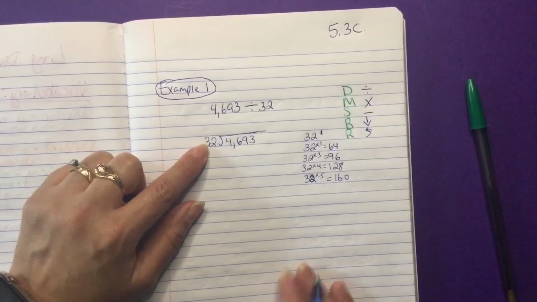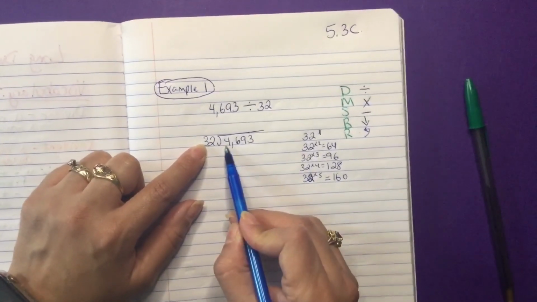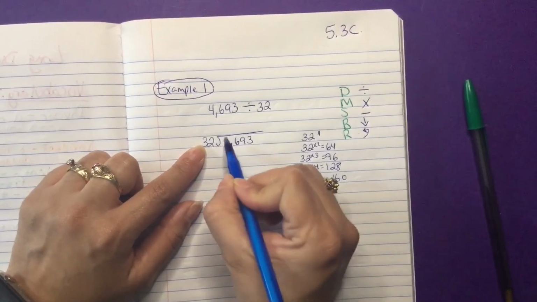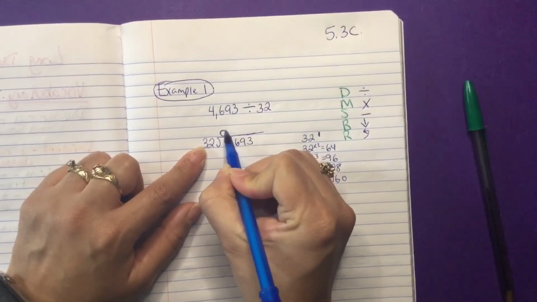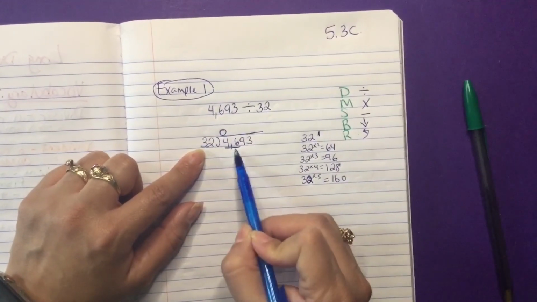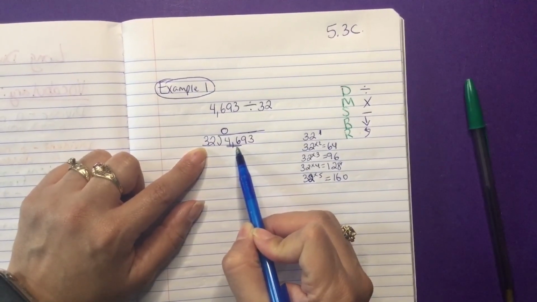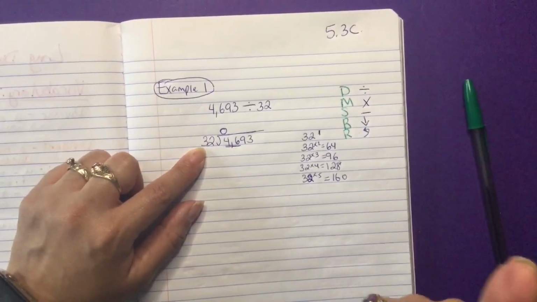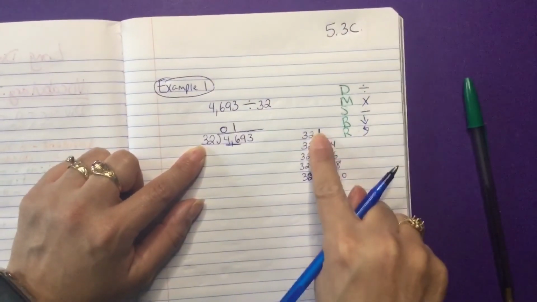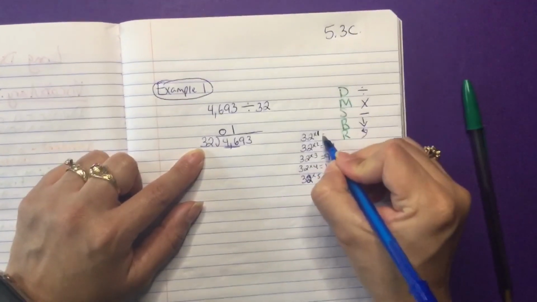Okay, now I'm ready. Does 32 divide into 4? No, right? 32 is way too big for 4. So I will put a 0 here, and I will now go into 46. That's 32 divided into 46. Yes, right? How many times? Once. So I'm going to put a 1.